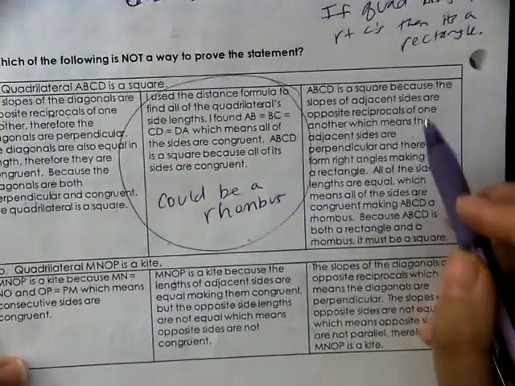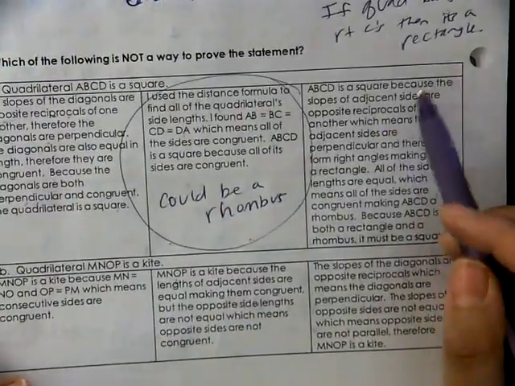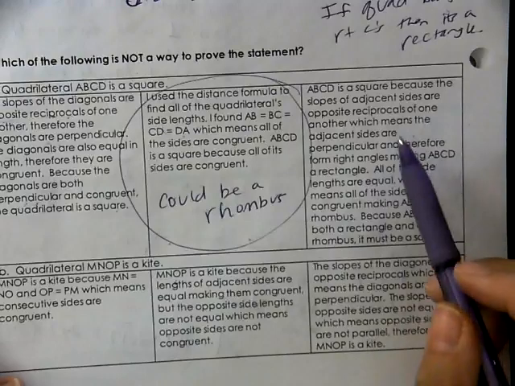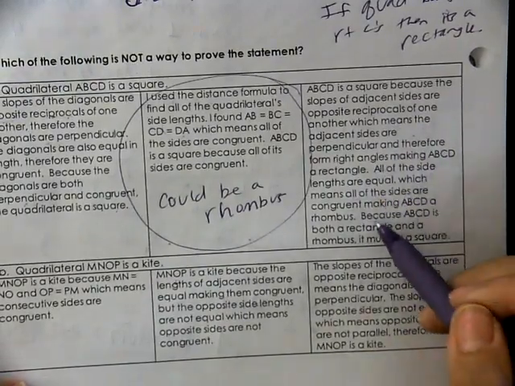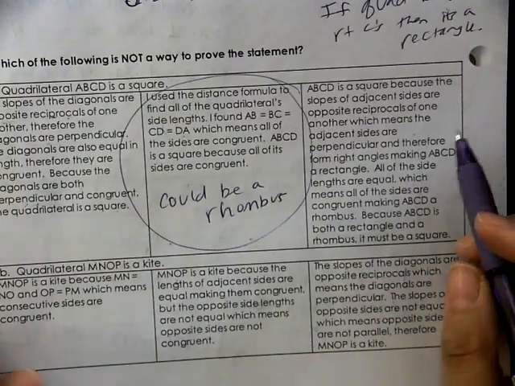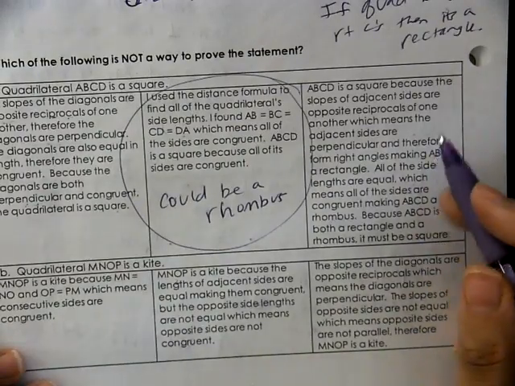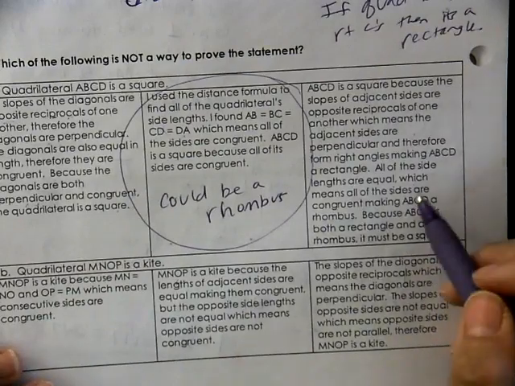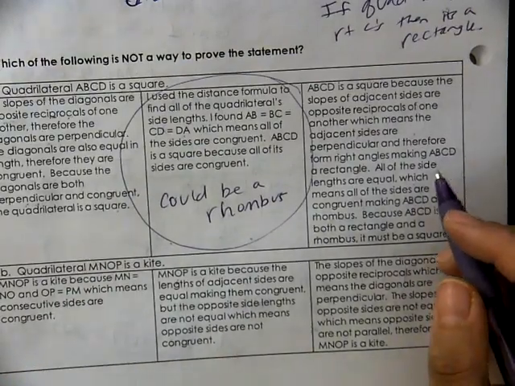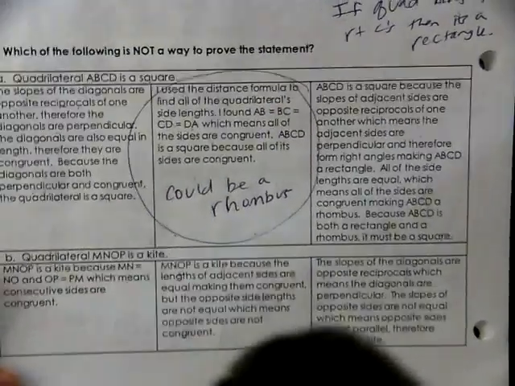If you read through this last one, it just talks more about showing the slopes of the adjacent sides are opposite reciprocals so that you create those 4 right angles, and then also checking that the slopes are all the same. That couldn't be just a rhombus, it would be a square, because it would technically be a rhombus and a rectangle in order for that to hold true.